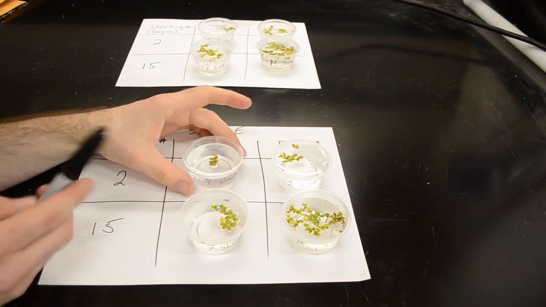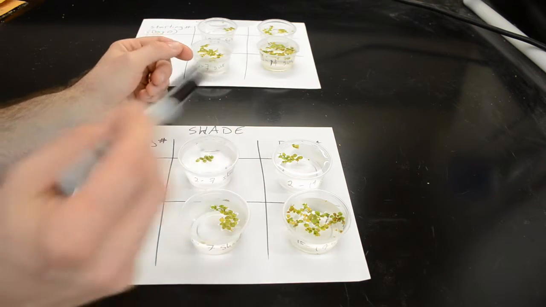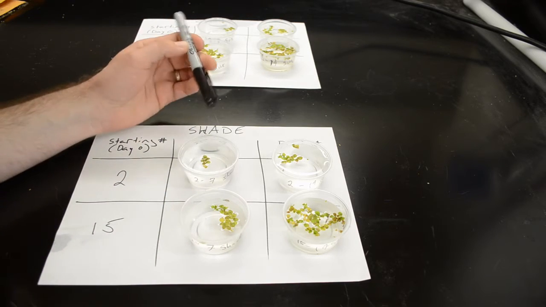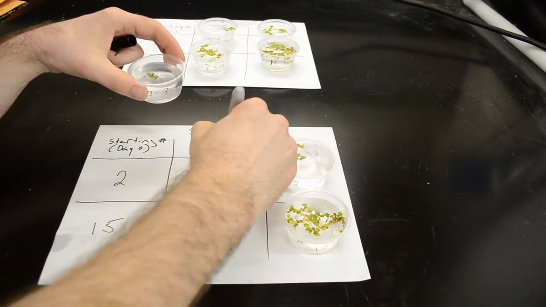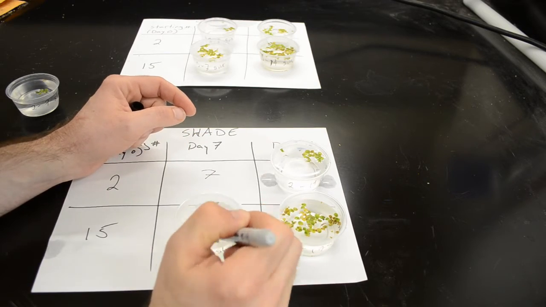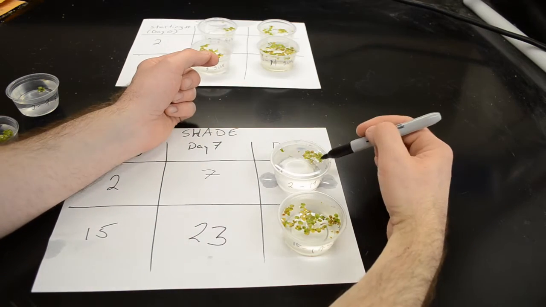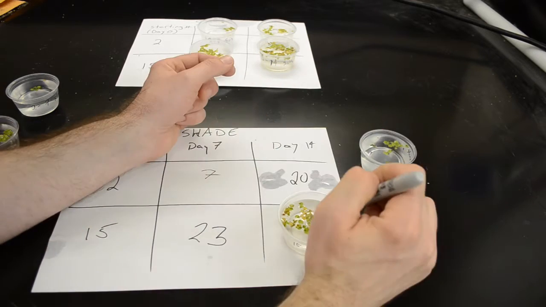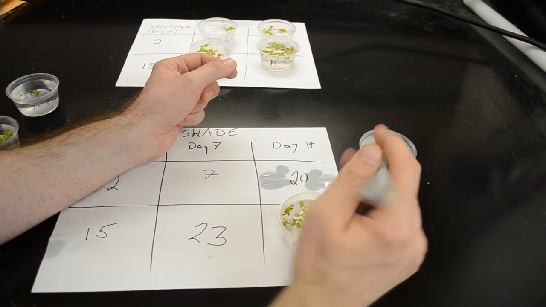So all you have to do is count how many of these little duckweed are in here, and you can see how they're kind of like little lily pads. So the shade is the easiest one. I'm probably not going to make you watch me count all of these, but the basic idea, everyone knows how to count. 1, 2, 3, 4, 5, 6, 7. So we can write a 7 in here. Great. 23. 20. 57.